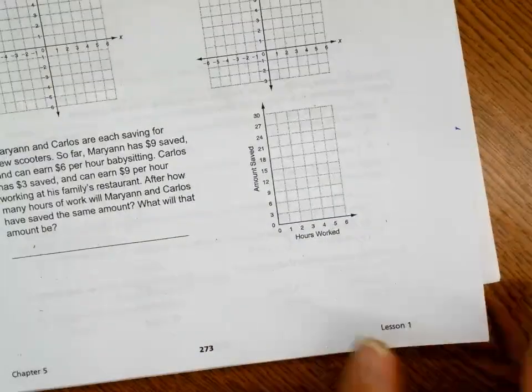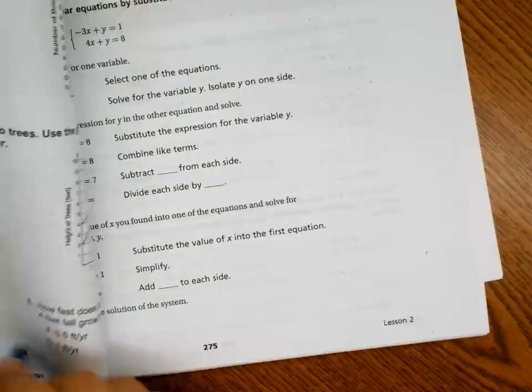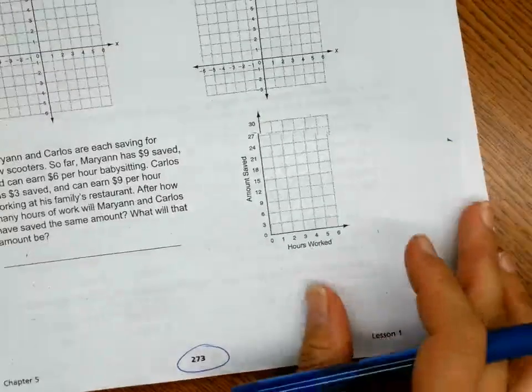All right, so your homework tonight is page 273 and 274. You guys also need to do the textbook homework, which is a review for your test, which is tomorrow on Chapter 4.